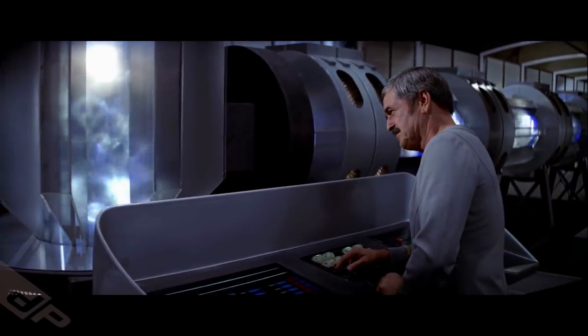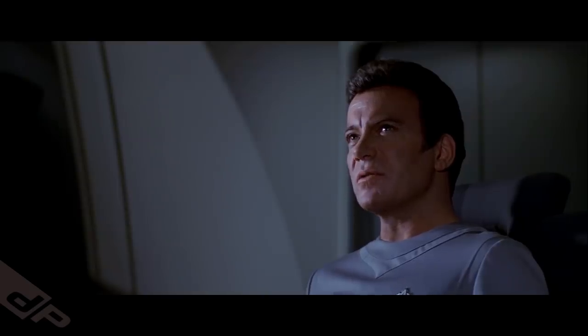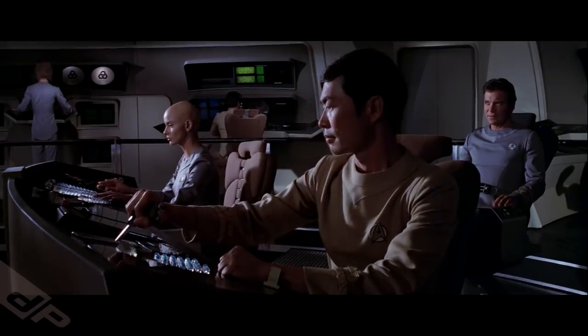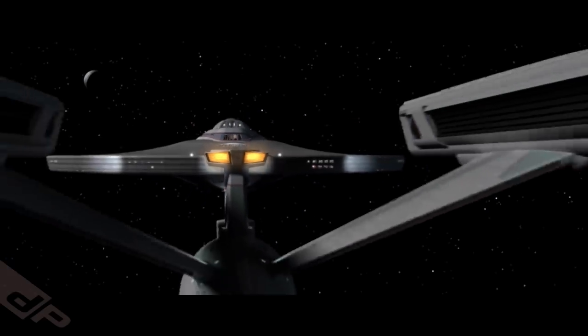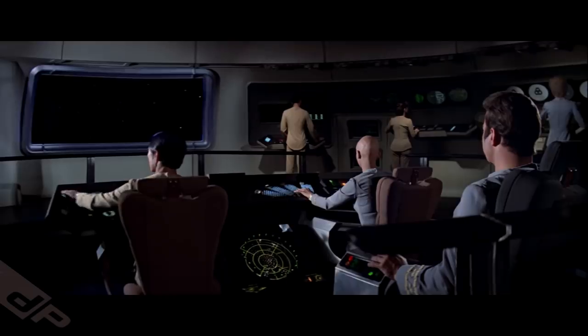Intermix set bridge. Impulse power at your discretion. Impulse power, Mr. Sulu. Ahead, warp 0.5. Departure angle on view.